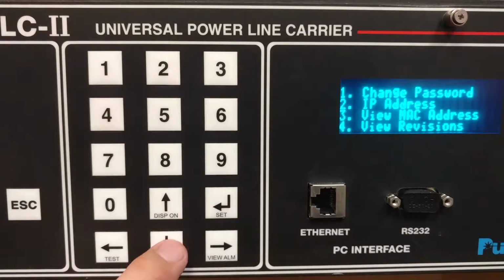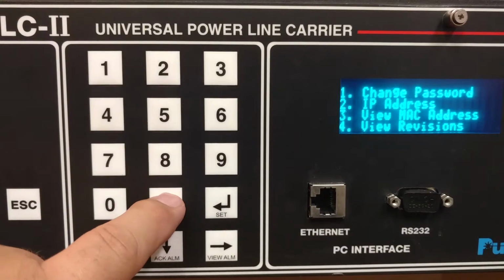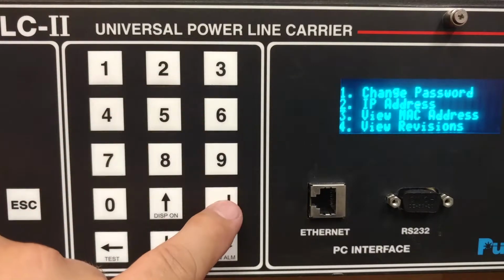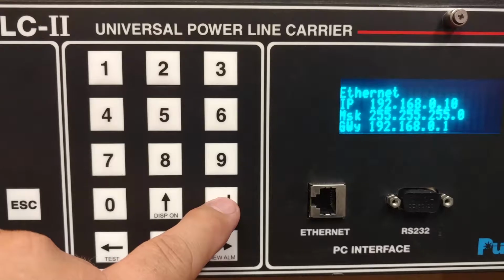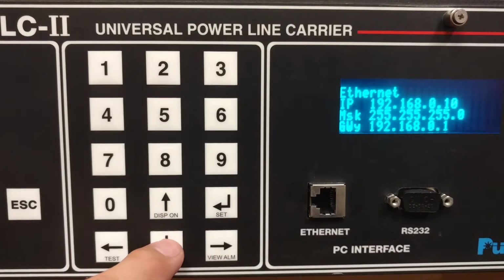Now the front display shows 1. Change password, 2. IP address, 3. View MAC address, and 4. View revisions. Press 2 or use cursor keys to highlight 2 and press Set. Now you will see the IP address, the subnet mask, and the gateway.